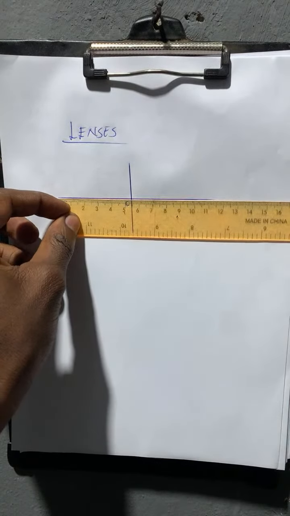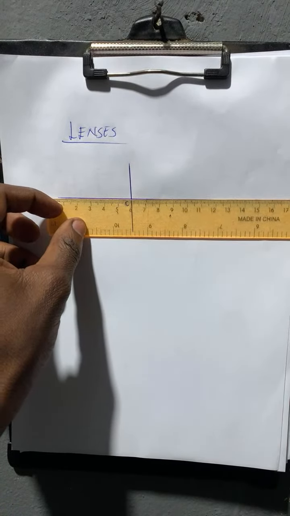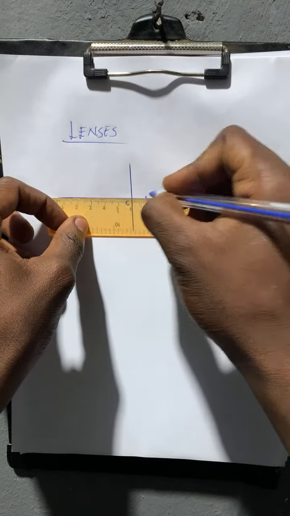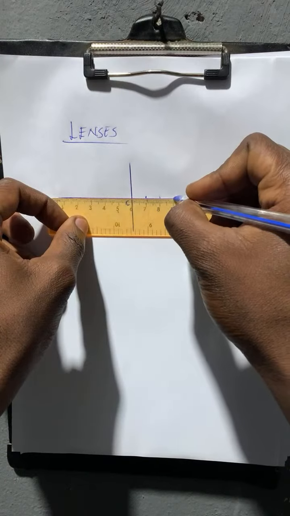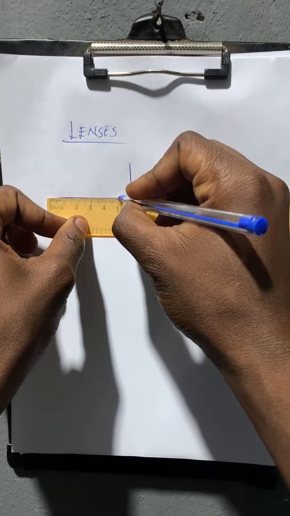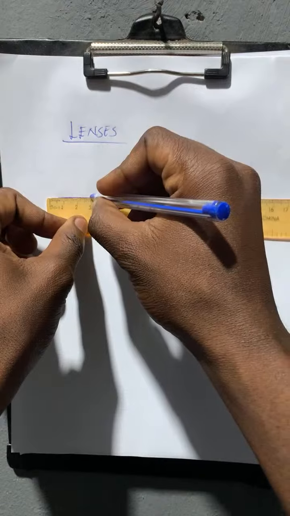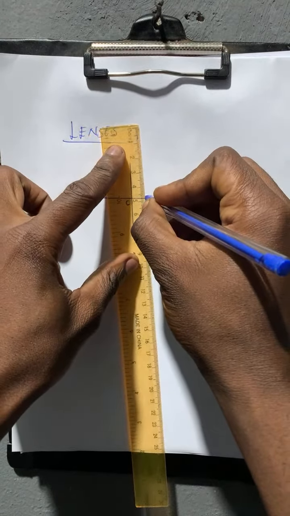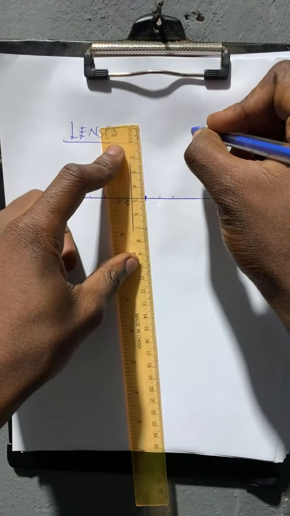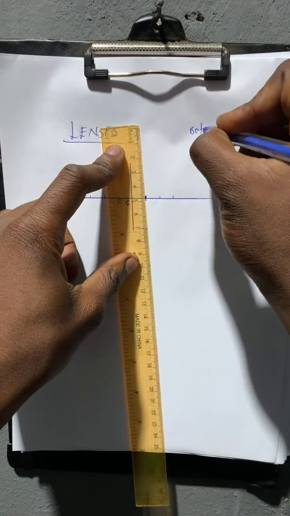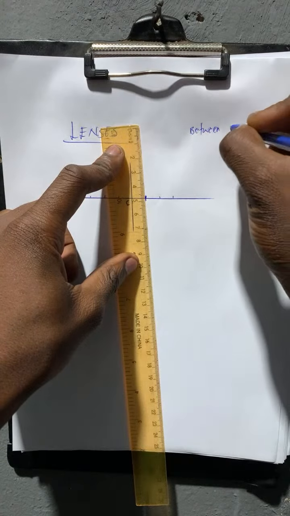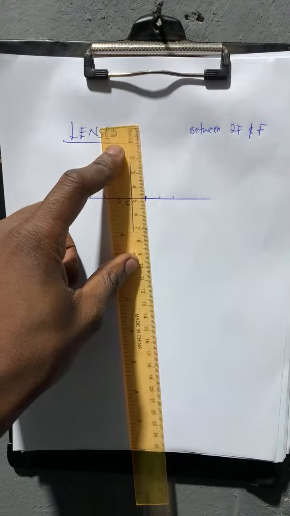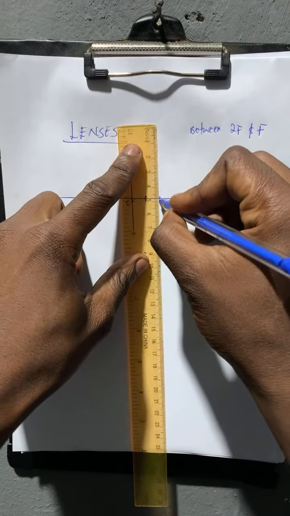We'll check some questions. So let me say we want to make our scale to be 1 centimeter each. So there's 1 here, there's 1 here. Even this side we say 1, 1, and 1. Okay, you join them. We want to form the image that is between 2F and F. So draw a line here.